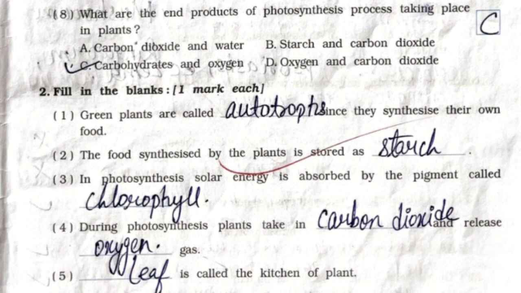Now question number 2, fill in the blanks. First one, green plants are called autotrophs since they synthesize their own food. Second, the food synthesized by the plants is stored as starch. Third, in photosynthesis, solar energy is absorbed by the pigment called chlorophyll. Fourth, during photosynthesis, plants take in carbon dioxide and release oxygen gas.